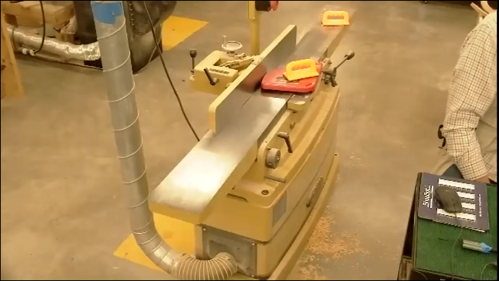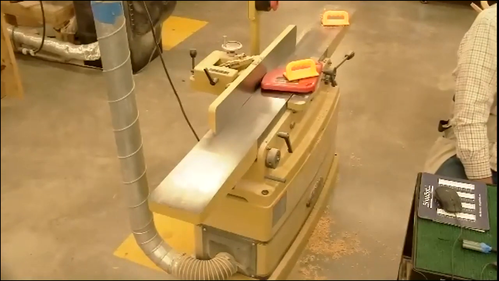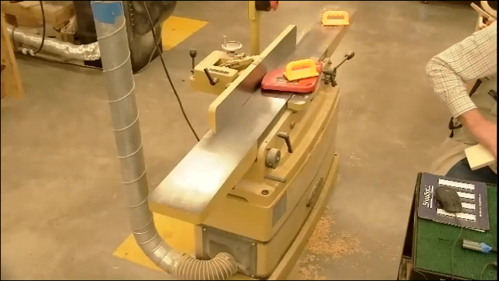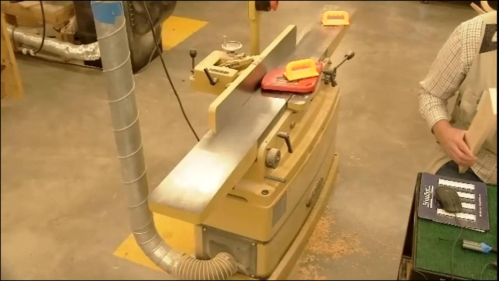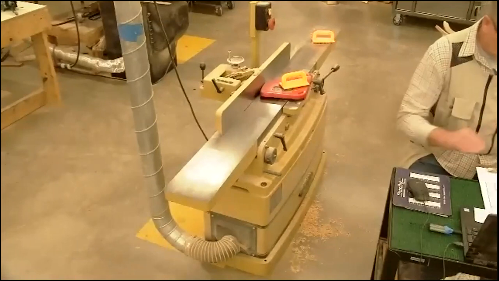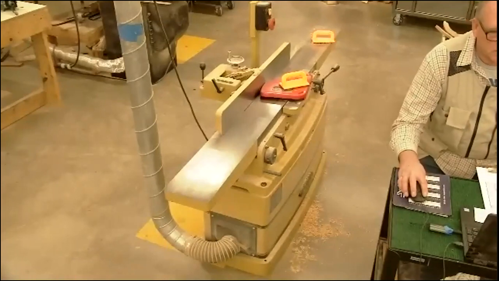Okay, so let me get a board here. And I'll zoom out a little bit so you can see. Oh, there's a lathe. Hold on, gotta let lathe in.